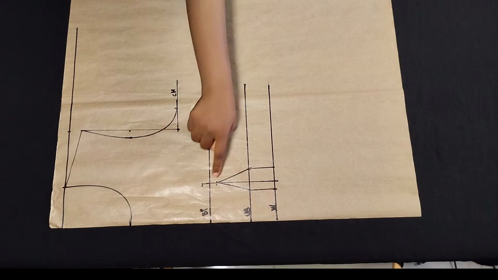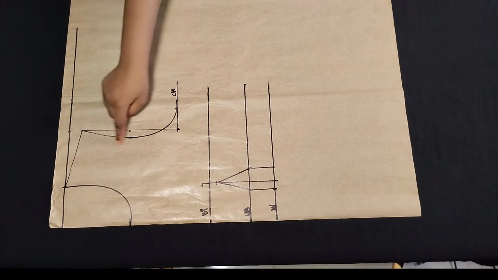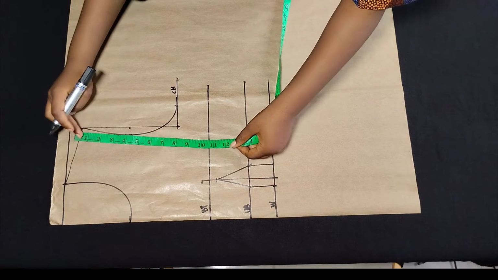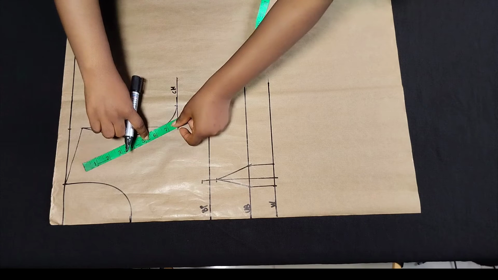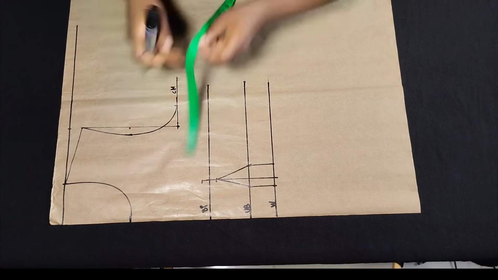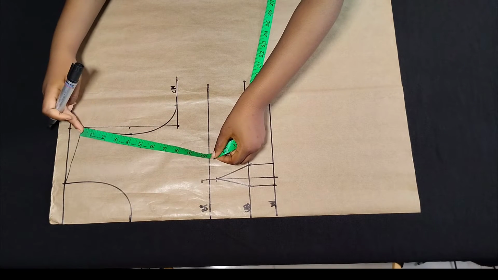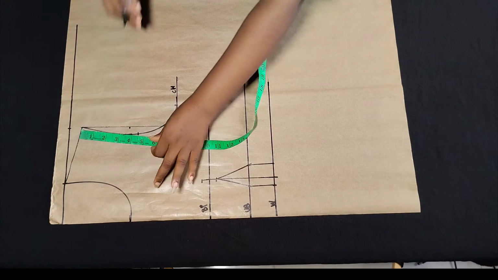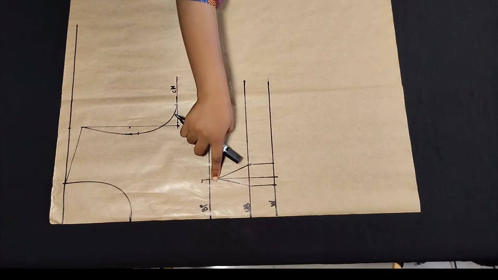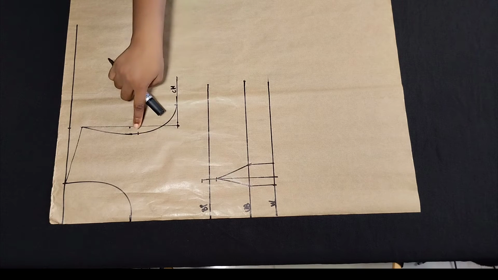To get the princess curve, what we need to do is measure out what we have around the armhole like this, and we'll divide that number by 2. So for me, I have 9 inches. 9 inches divided by 2 is 4.5, and I'll mark that down, and I'll connect that point to the bust point area using a curve.